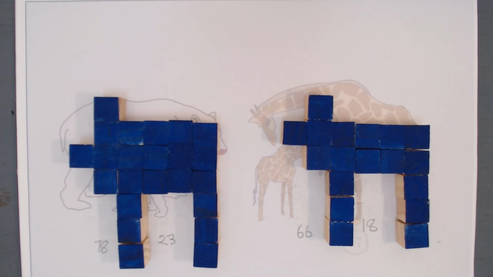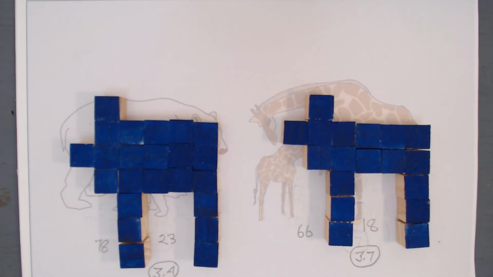So, the adult has a surface area to mass ratio of 3.4, whereas the young animal has a surface area to mass ratio of 3.7. This means that the younger animal has a greater heat loss per kilogram than its parents.